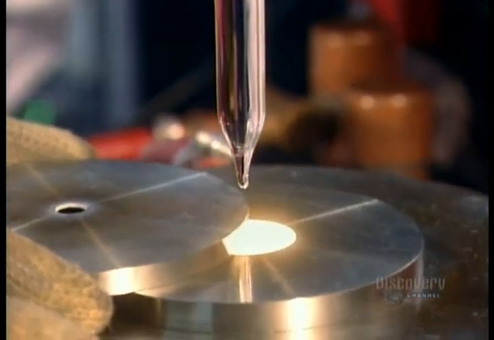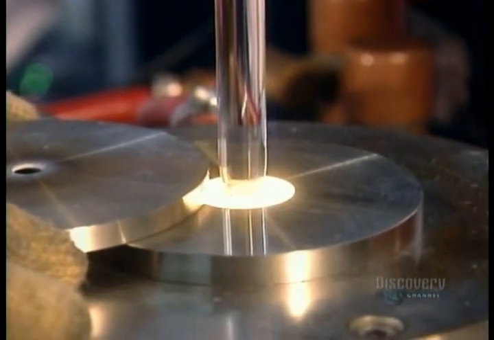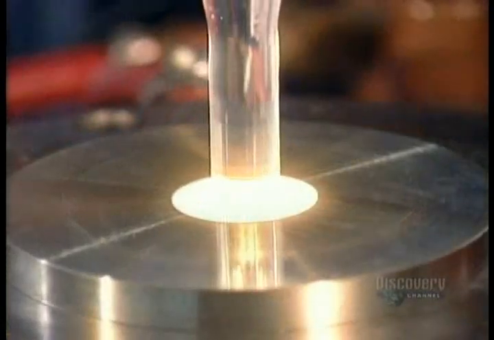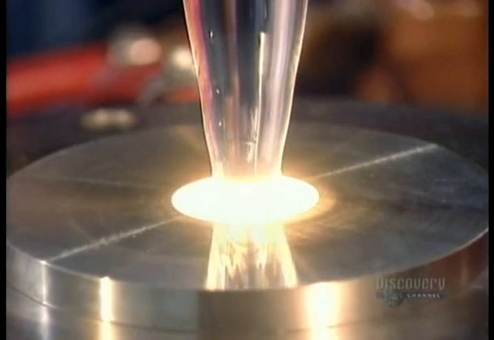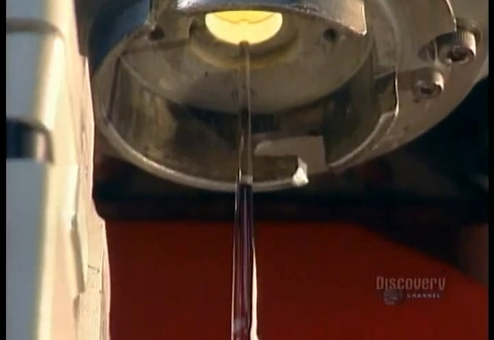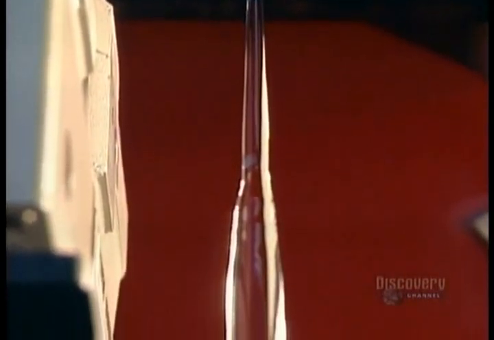The drawing tower's oven heats one end of the preform to 2,000 degrees Celsius. The glass softens.